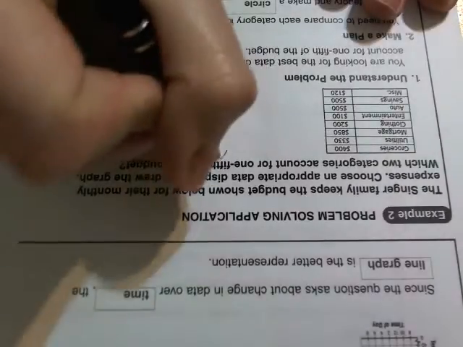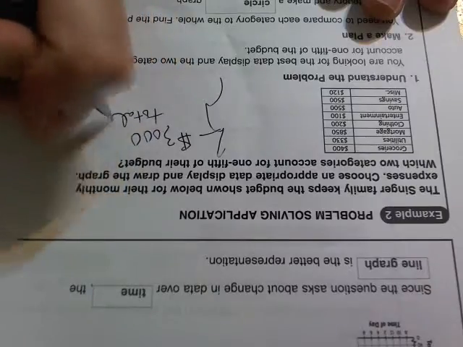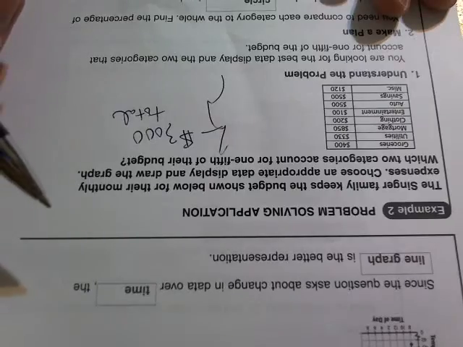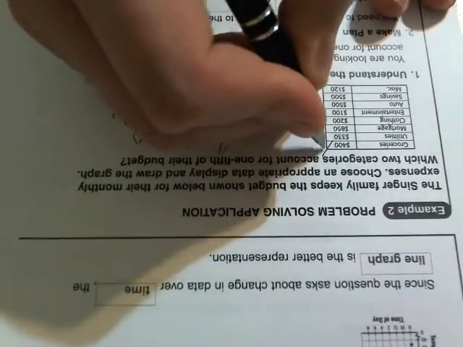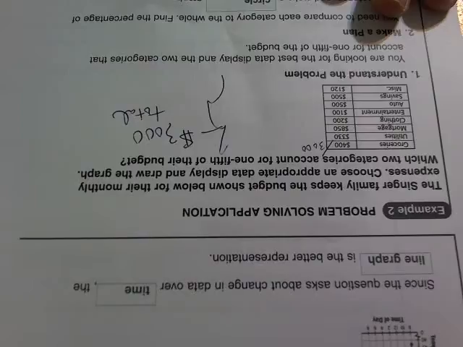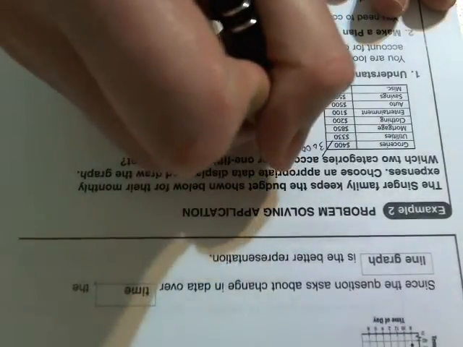Well, when I add up all the numbers here, the solution is 3,000. So what I'm going to do in each one of these categories now is divide that number by 3,000. And that's going to tell me what percentage of the graph each is. So we'll just do a couple of these. So I'm going to take the groceries category, which is 400, and divide that by 3,000. And when I do that, 400 divided by 3,000 yields me a result of 0.13 with the 3 repeating.